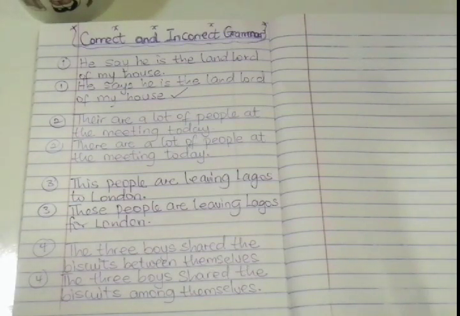I have done this lesson in the past. We have a table for pronouns. We have the subject, we have the object, and we have the possessive, which is also known as ownership. Subject, I. Object, me. Possessive or possession, mine or my.